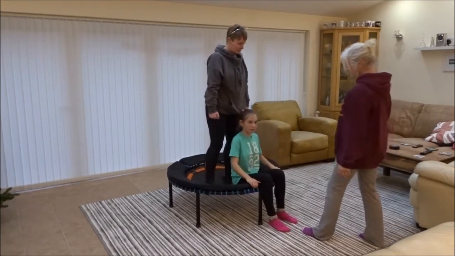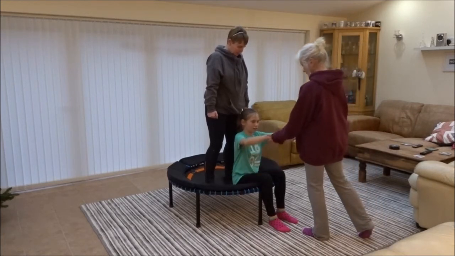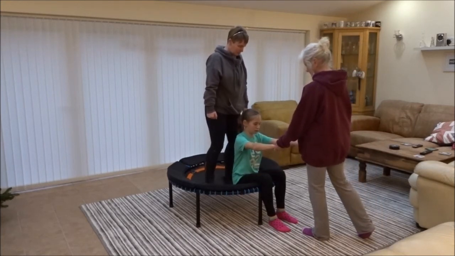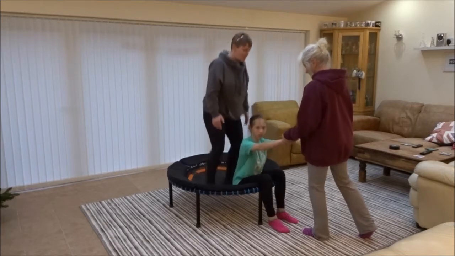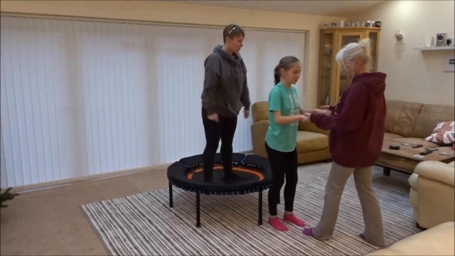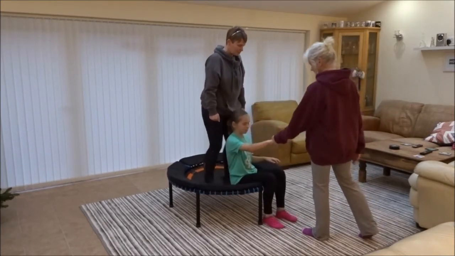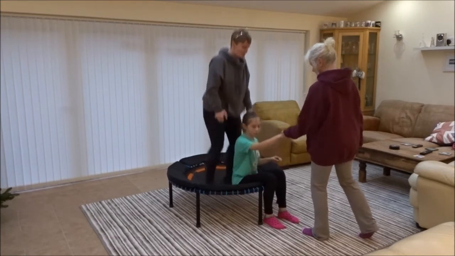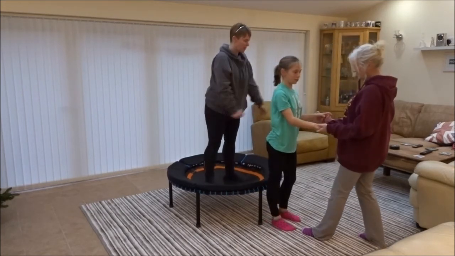Same exercises as before, popping to stand, 2 hand support first of all, but student with eyes closed. 1, 2, 3. Good. Now one hand. 1, 2, 3. Good. And now change hands.